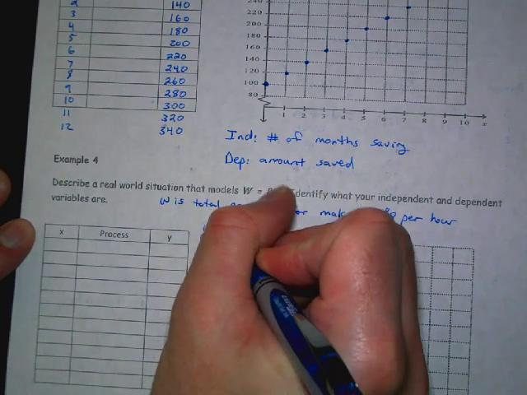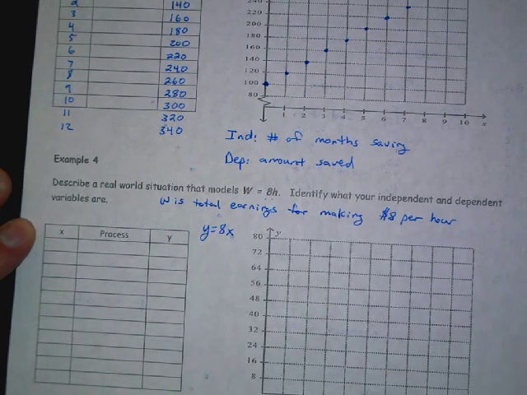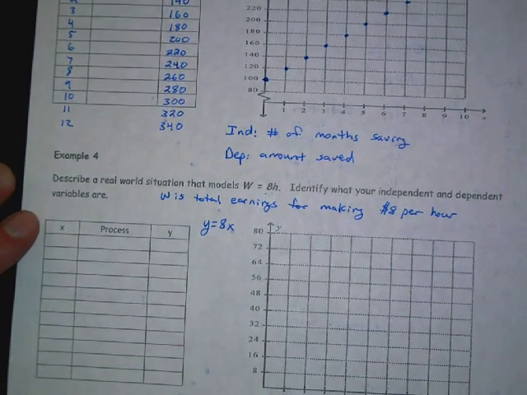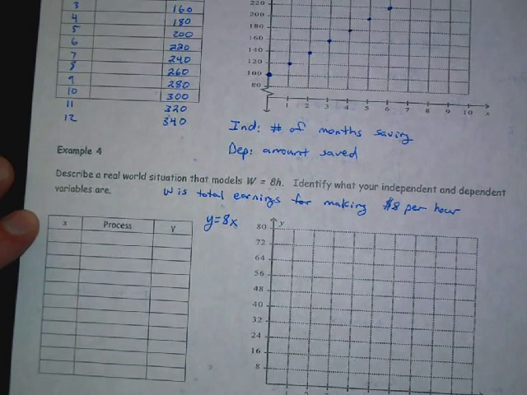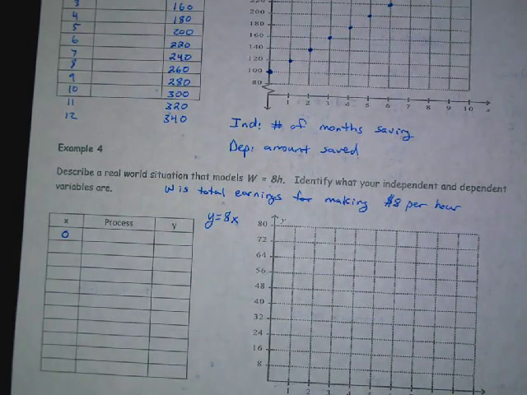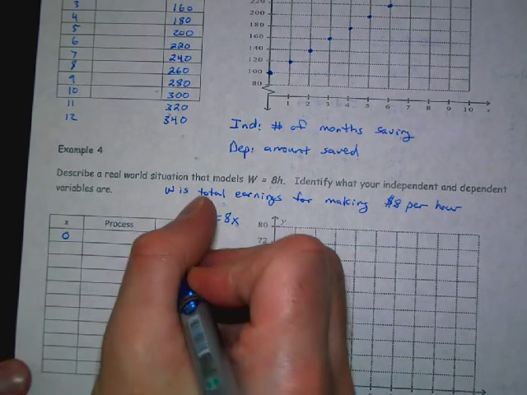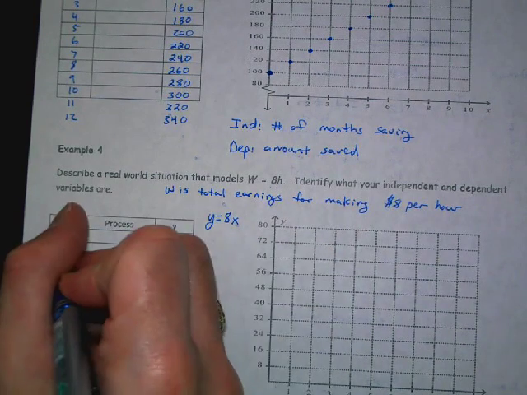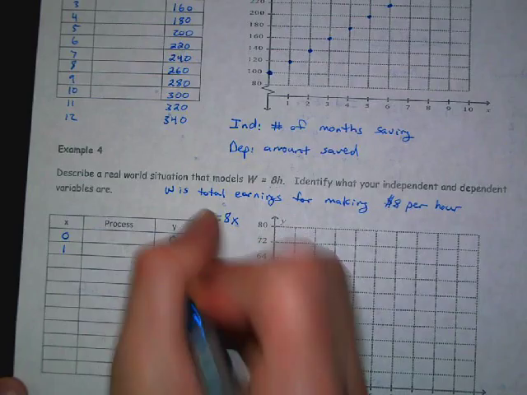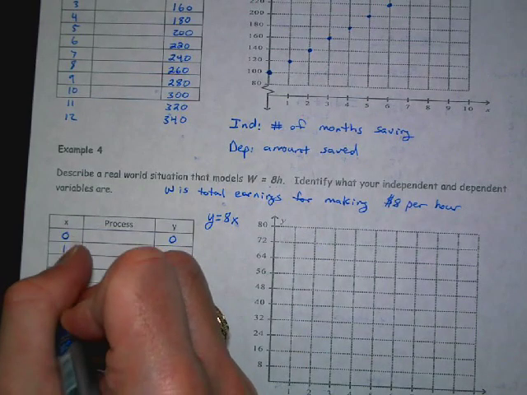Okay, so we got our function rule. W is equal to 8h. Just know if they use different variables, if it makes more sense to you, you can rewrite it with a y equals and an x for the other variable, since our table has x's and y's. Okay, so under that scenario, if we work for 0 hours, how much money are we going to make? That'd be 8 times 0, which would be 0. So if we work for 0 hours, we're going to make $0.